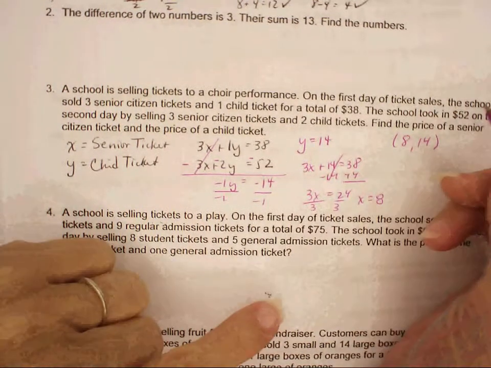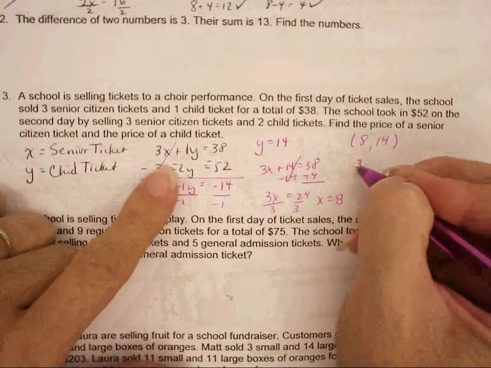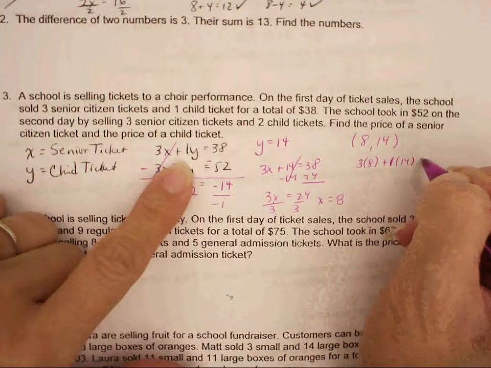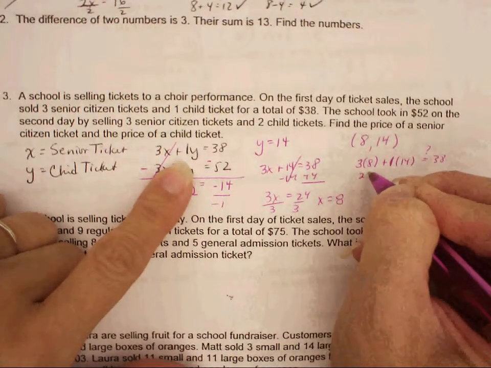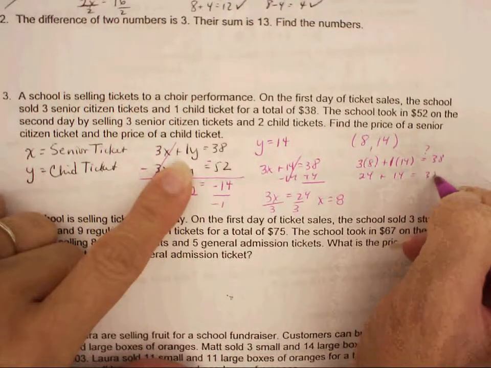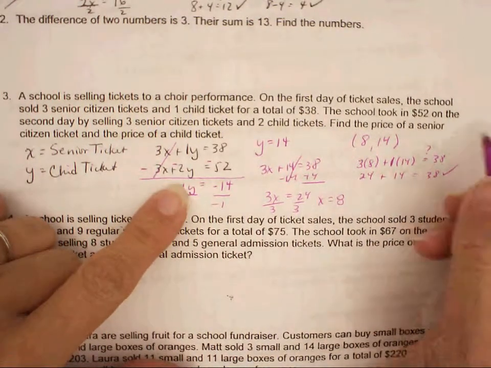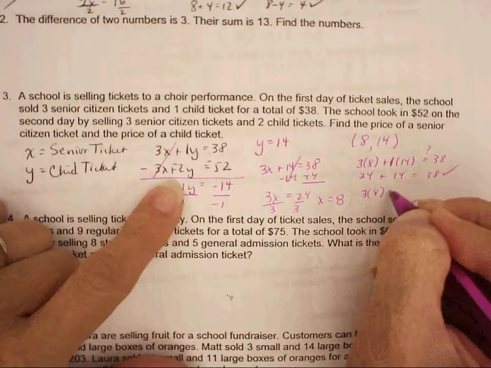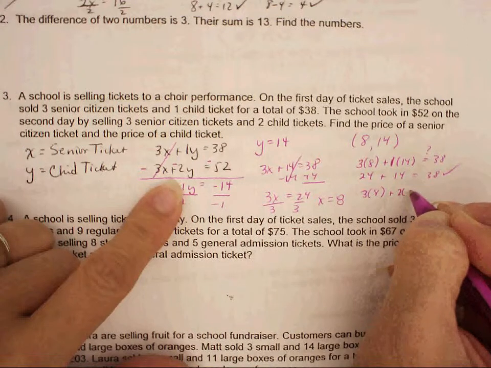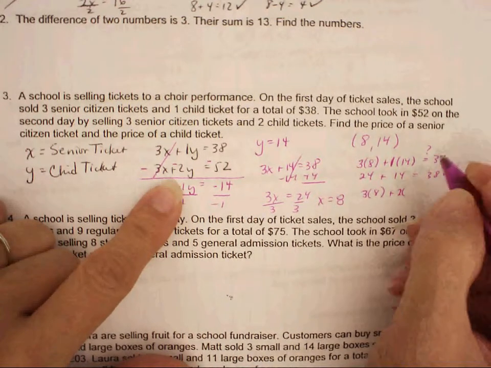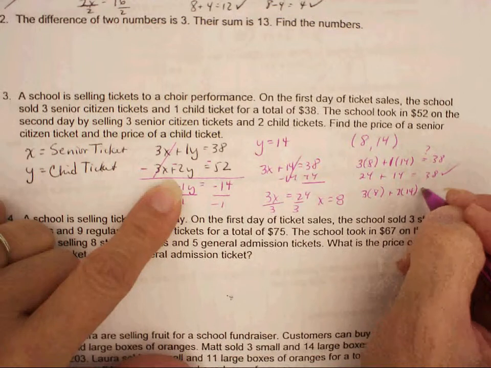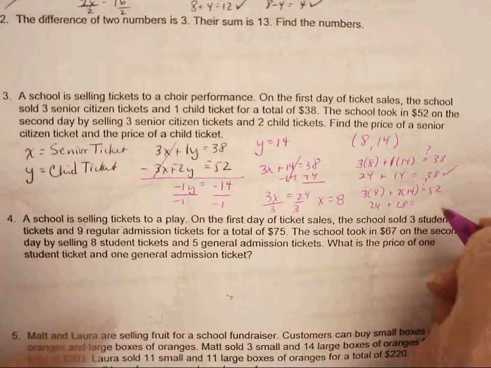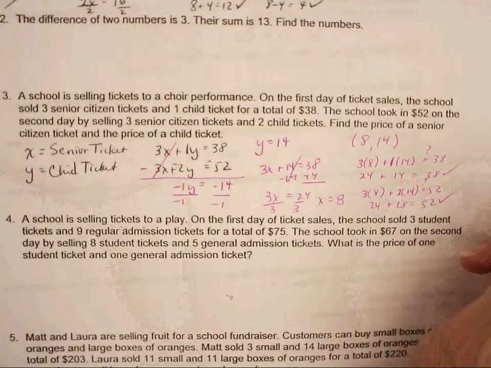Just plug them in both equations. First one worked. I go back to the original before I change the signs. Were we correct? What do you think?